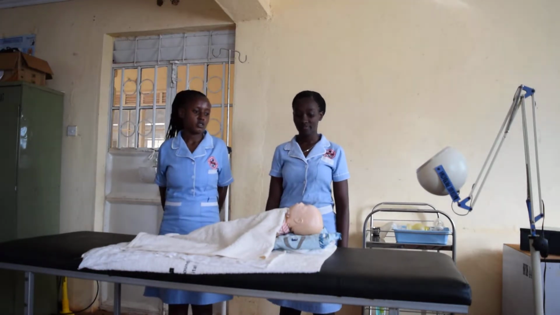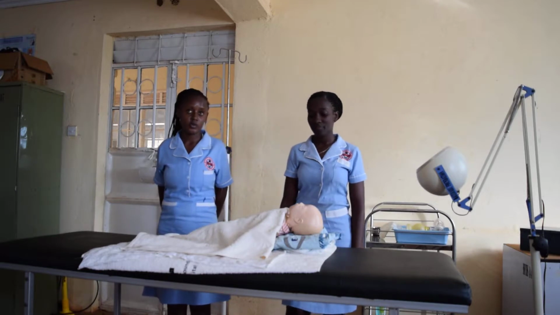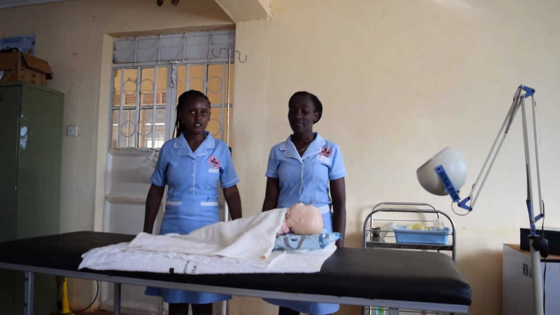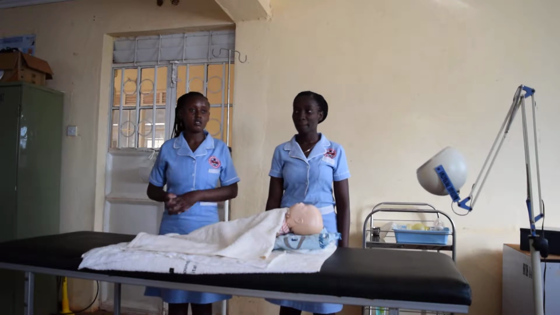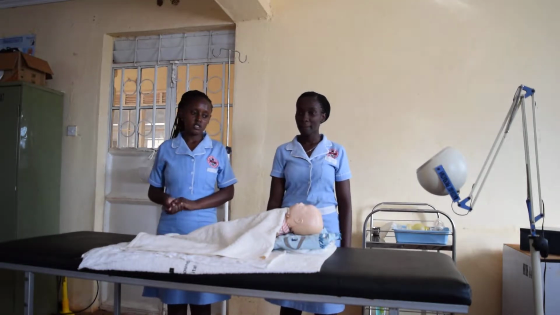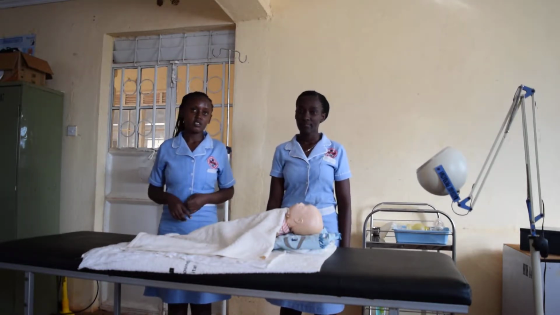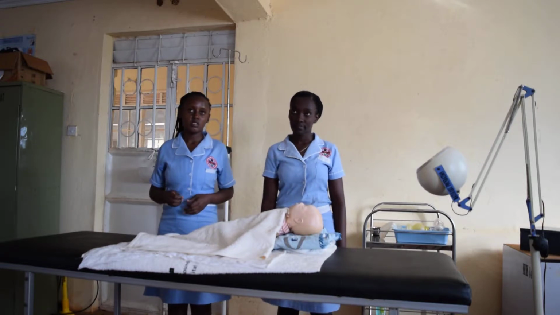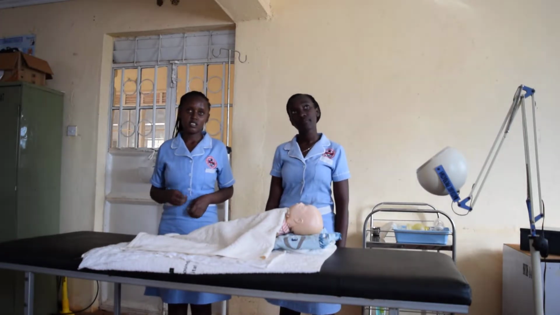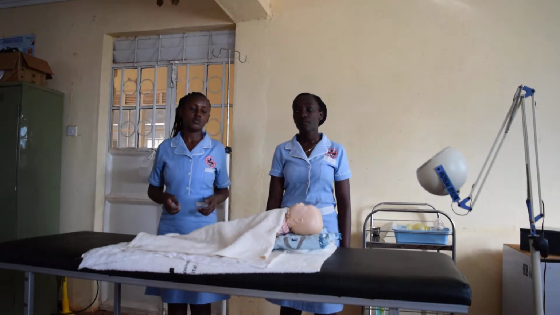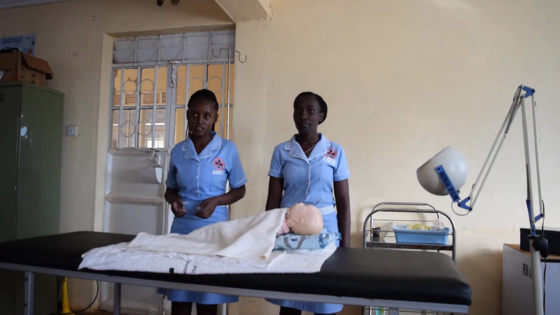And today we are going to perform resuscitation of an infant. So to begin, resuscitation is a series of events that are established to initiate breathing, to maintain the skin color of a baby, the tone, and activity in cases of babies that do not initiate breathing when they are born.